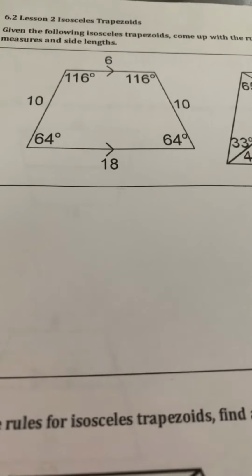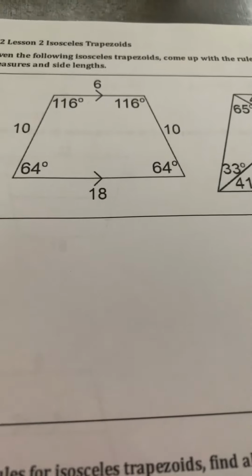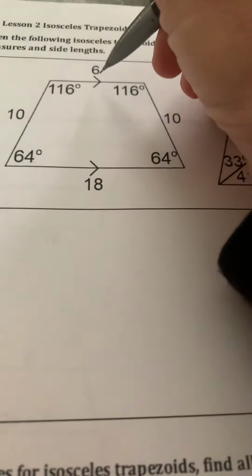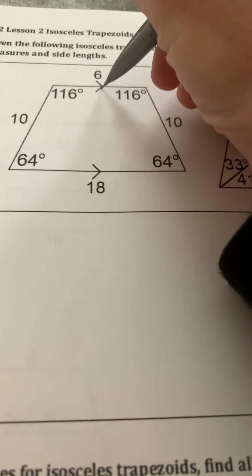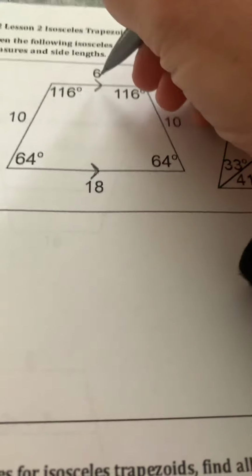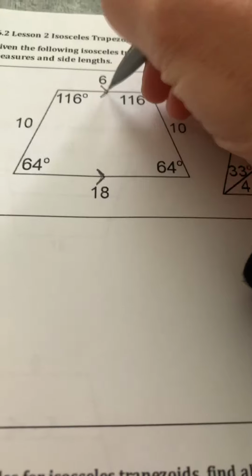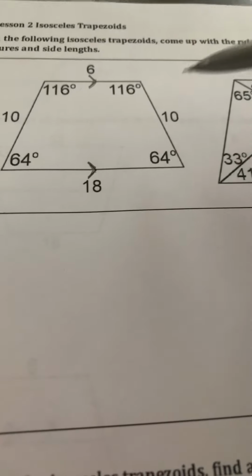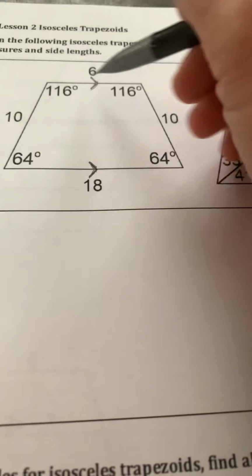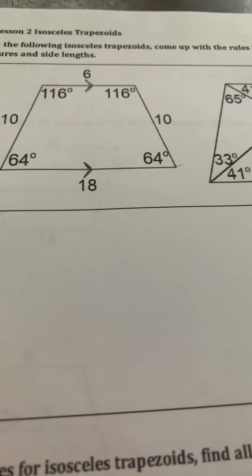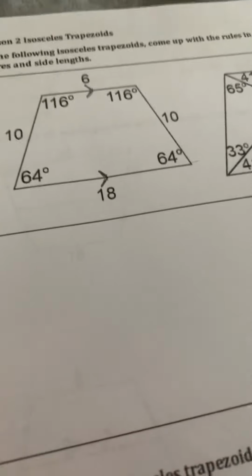When we're looking at the rules for the trapezoids, there's a couple things we need to look at. In this picture, we have this symbol here and here. I don't know if any of you remember this, but we have talked about this before. That means the bases, this is the top base and this is the bottom base of an isosceles trapezoid, are parallel.